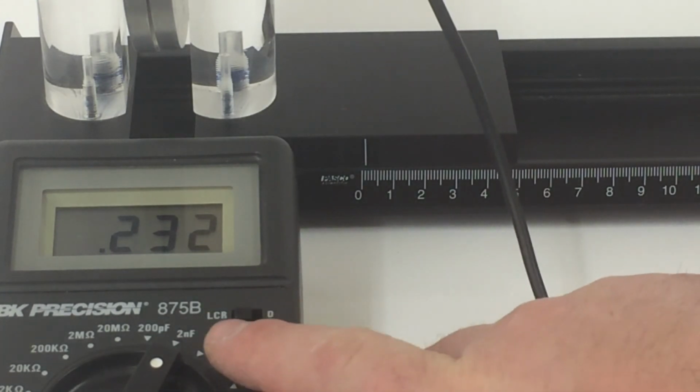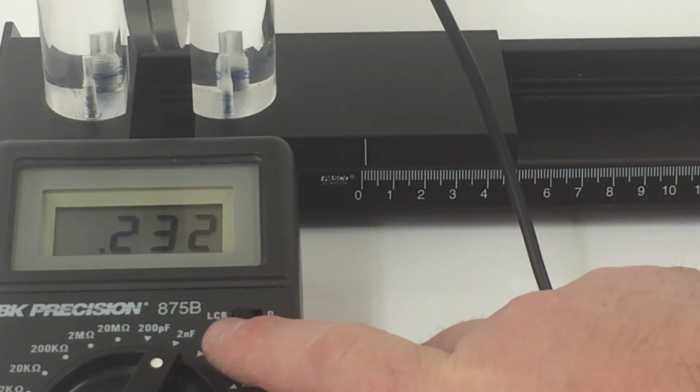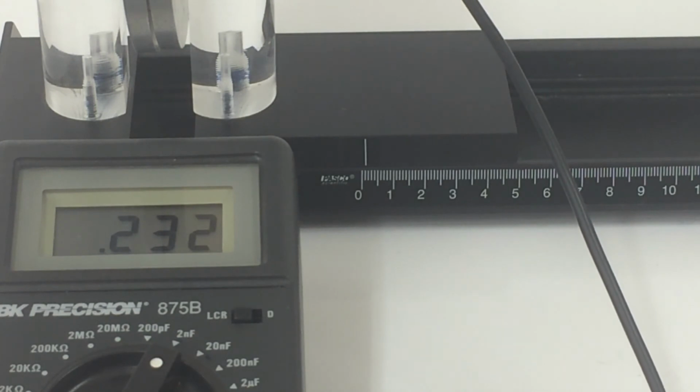So in the settings right now, this is in the 2 nanofarad setting. 2 nanofarad means that is the most that setting can handle. It is not a multiplier. The only thing that matters about that is the units, nanofarads. So currently, with the gap that you see, it is 0.32 nanofarads.